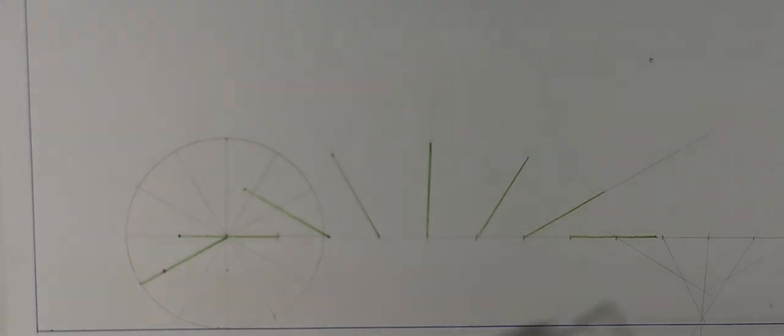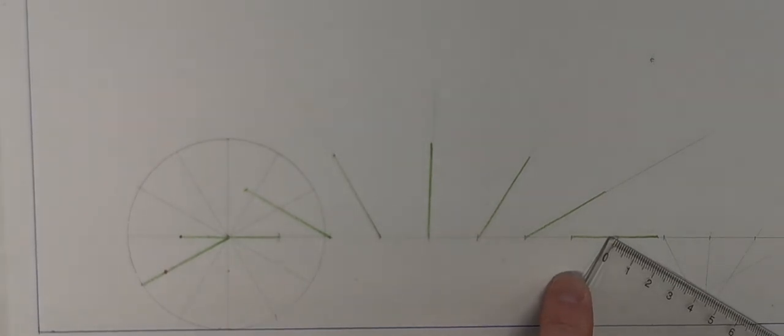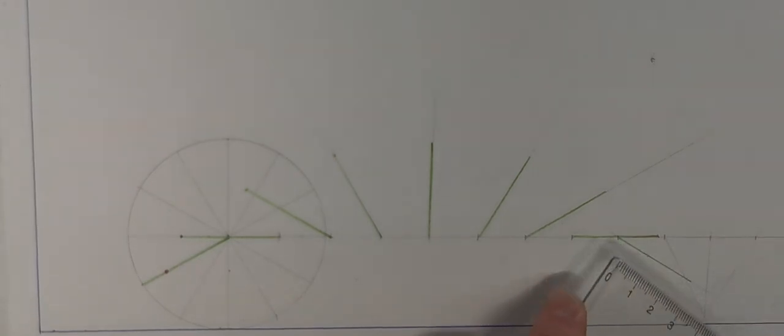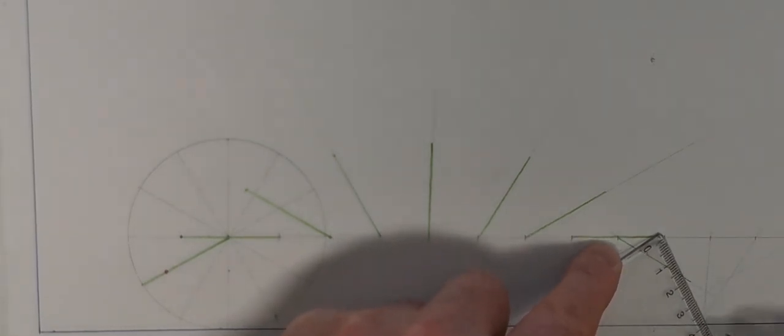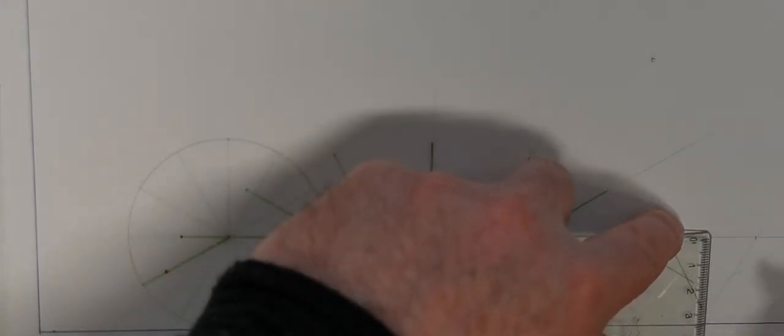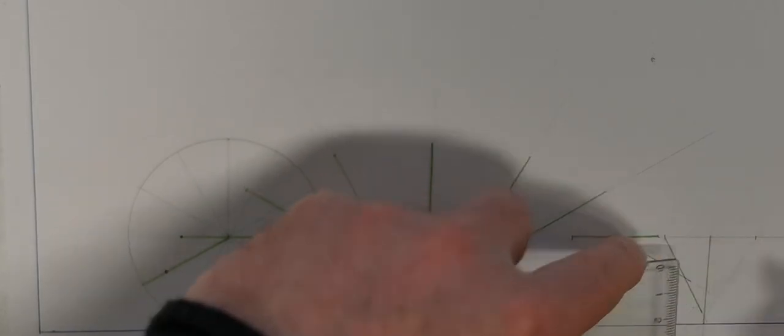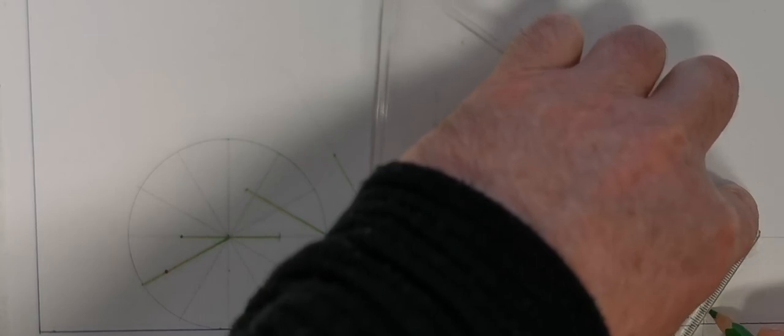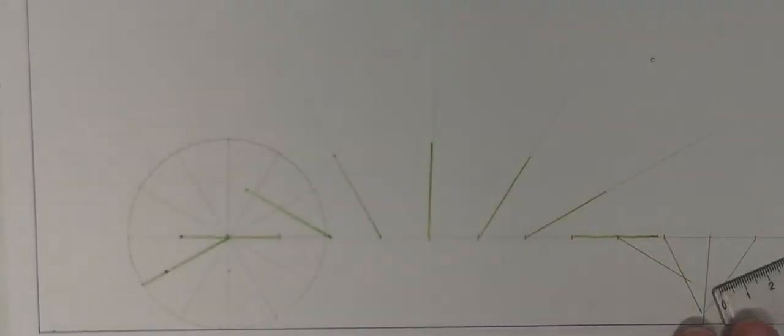So 35, 35, down at 60, the 35 vertical is going to be just straight down here, then 35 back this way, and finally we're finishing with 35 at this angle. So that's where we started.